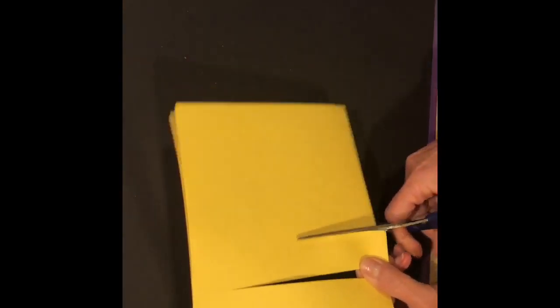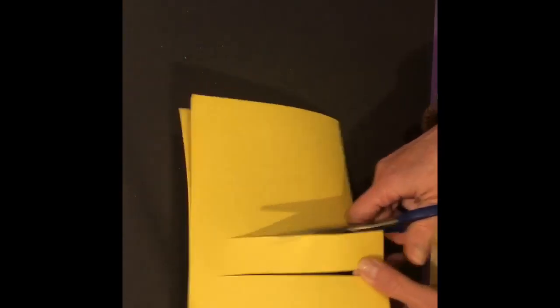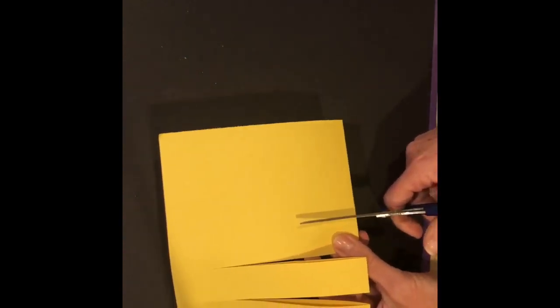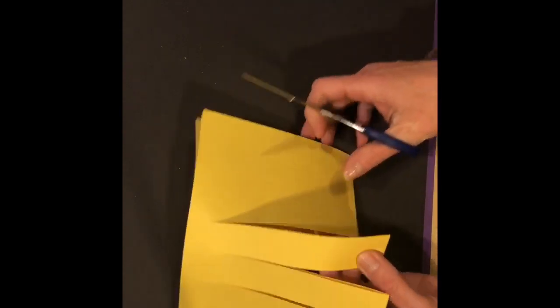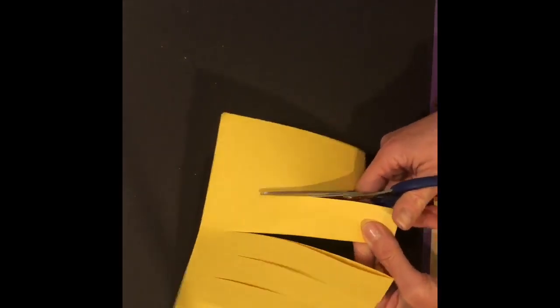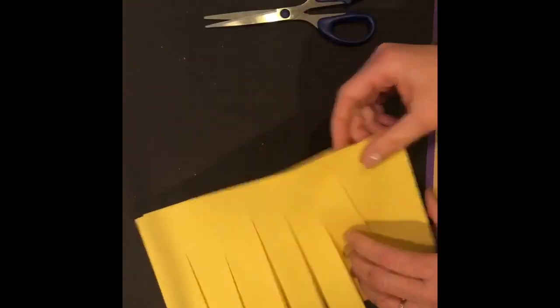And then I'm going to cut equal strips coming from the fold all the way to the top. But notice at the top, I don't cut all the way through the paper. Then I'd have separate strips. I stop so that it stays together. So I'm just cutting from that fold all the way to the top, but I stop my scissors in the same spot, or try to, before I cut it all the way through. I'm going to do one more, and then I'll open up my paper and I'll be able to show you the next part.